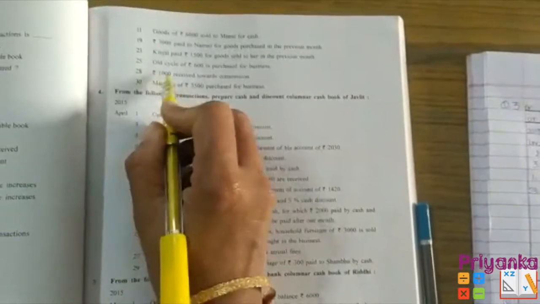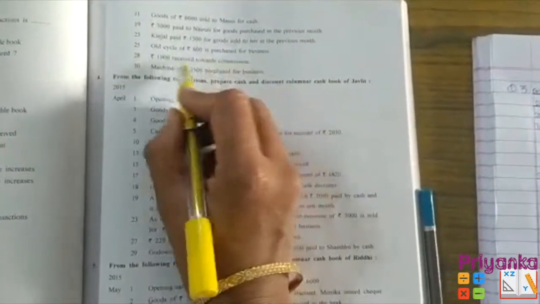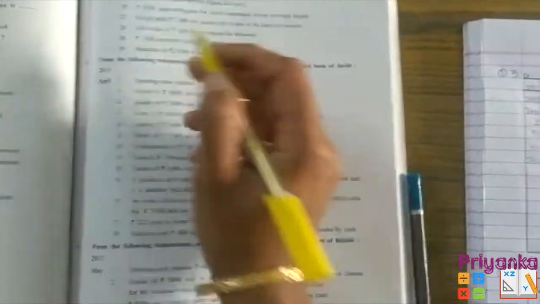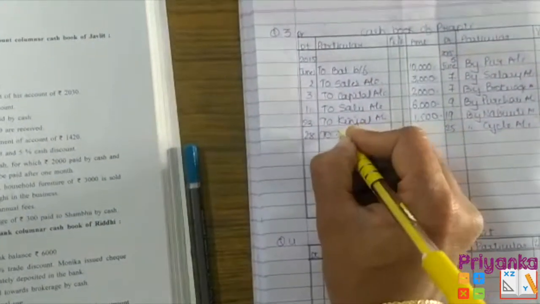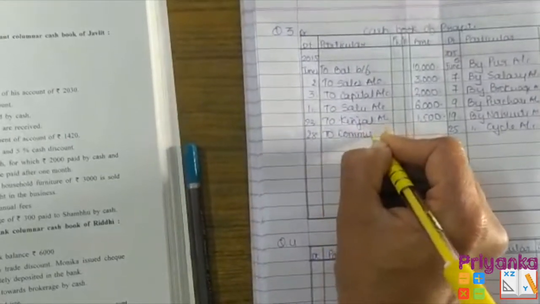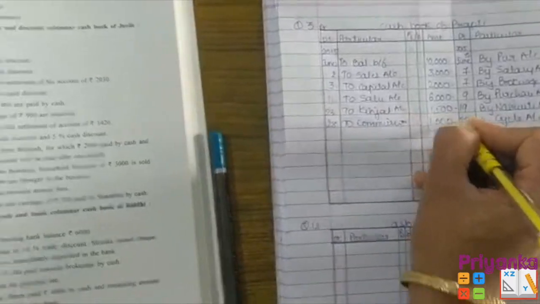For the date 28, rupees 1,000 received towards commission. Again we are receiving, so money is coming in. Put this entry to the debit side. To commission account with the amount 1,000.